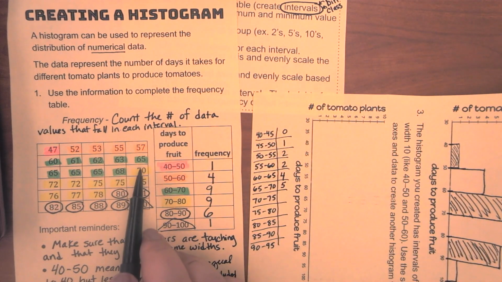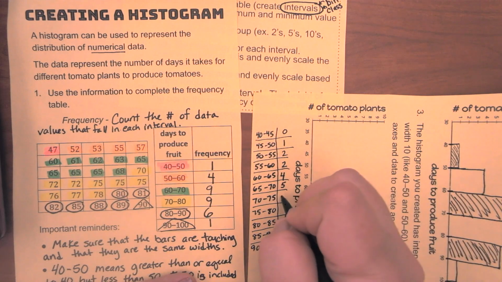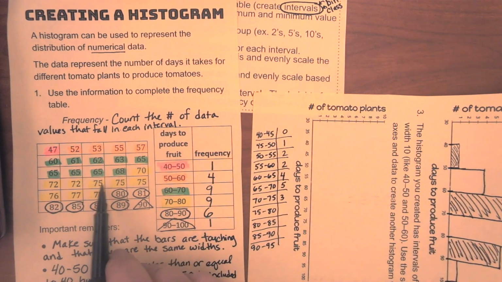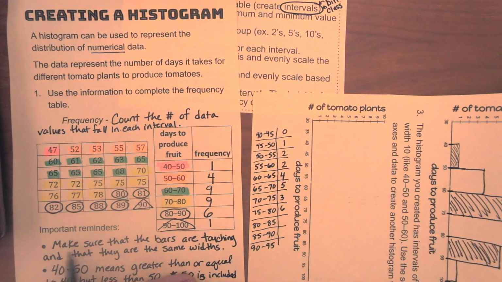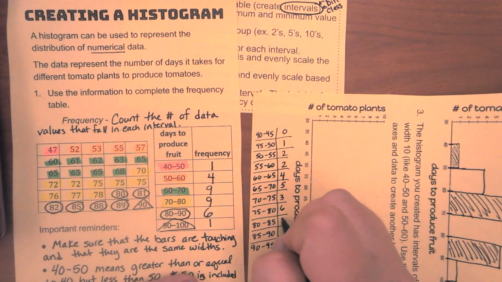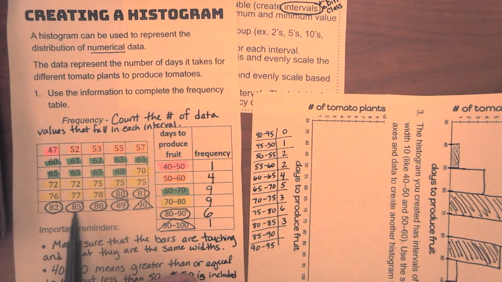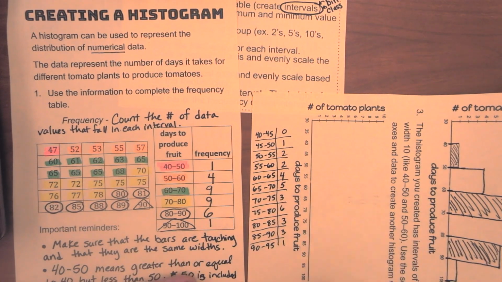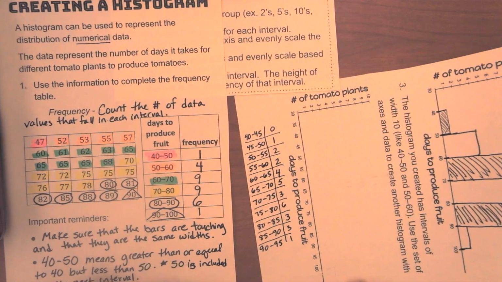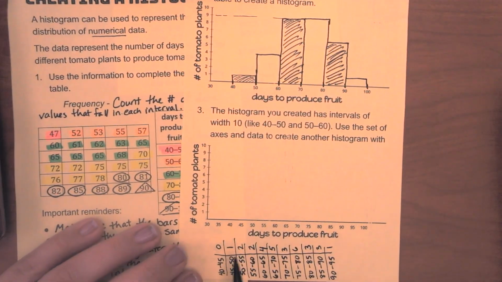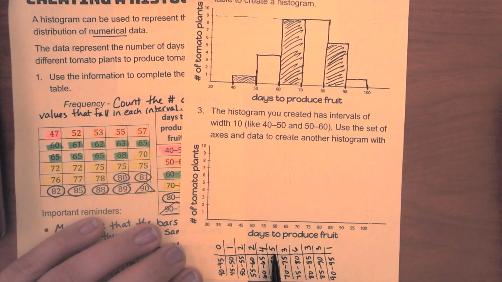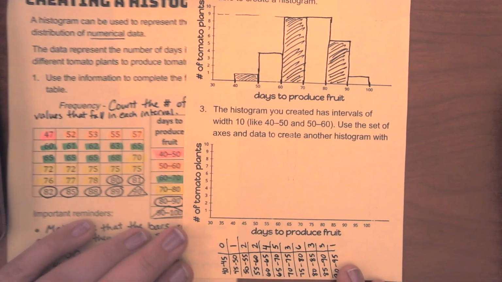70 to 75, I've got 1, 2, 3. Then I've got 1, 2, 3, 4, 5, 6 in the 75 to 80. 80 to 85, I've got 1, 2, 3, only 3. 85 to 90, I've got 1, 2, 3. And then 90 to 95, I've got 1. So we're going to go to our graph here, and we're going to make bars that are 0, 1, 2, 2, 4, 5. So we're really not going nearly as high as we were going before.